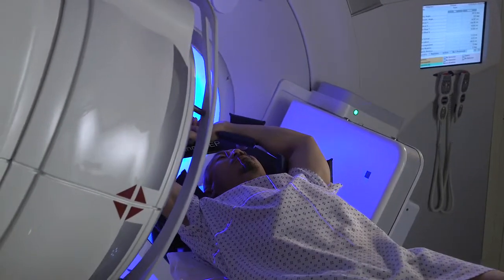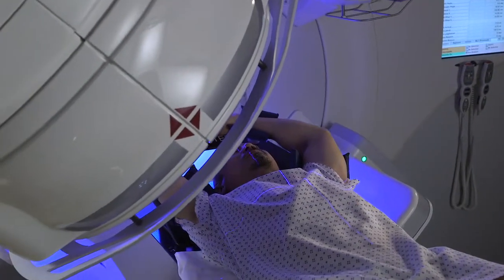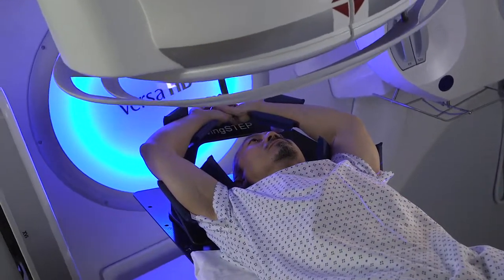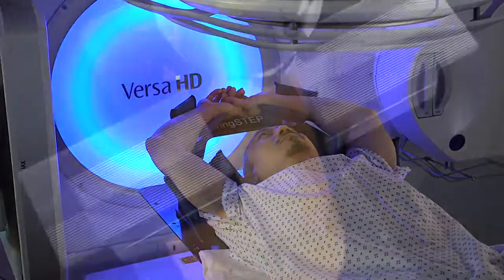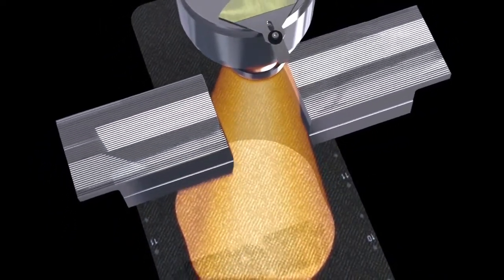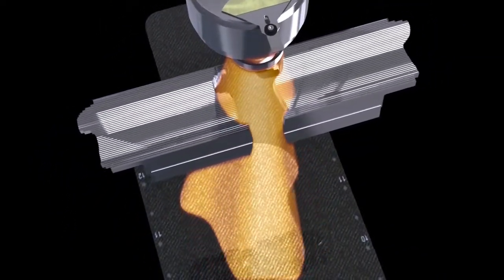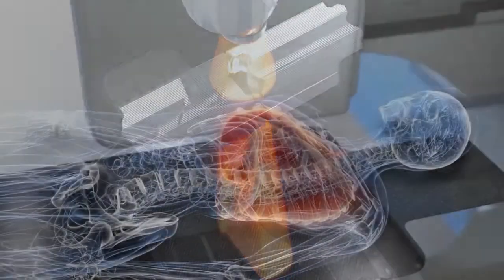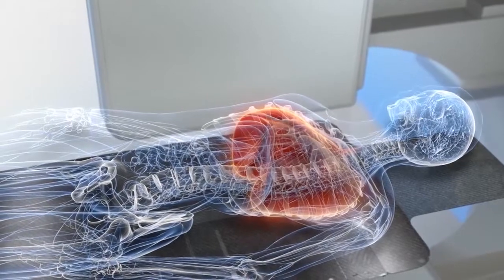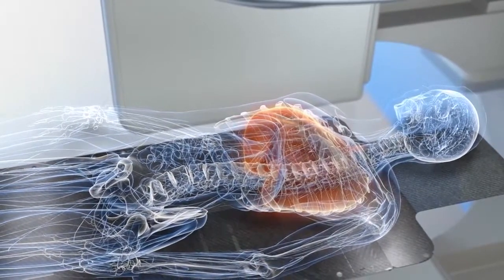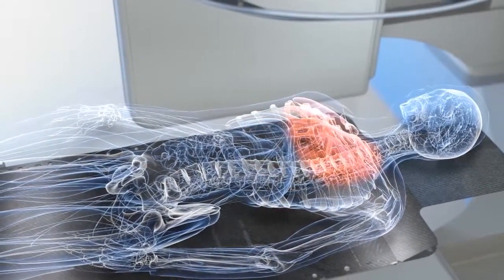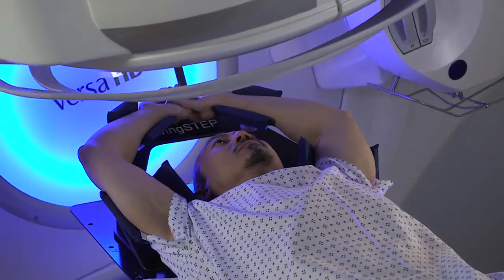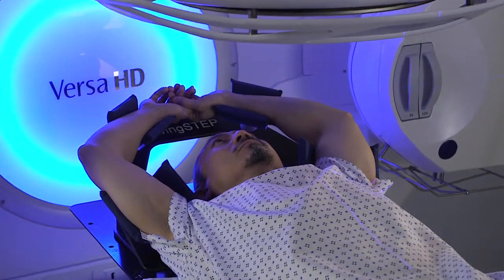As treatment begins, you may hear some clicking and humming sounds or sense some movement, but the machine doesn't touch you, and the radiation is invisible and painless. Our linear accelerators allow the beams of radiation to be shaped to conform to the size, shape, and volume of your tumor. This allows exceptional precision for the greatest effectiveness while avoiding healthy surrounding tissues in order to reduce the risk of side effects. Built-in safeguards and system checks support your safety during treatment.